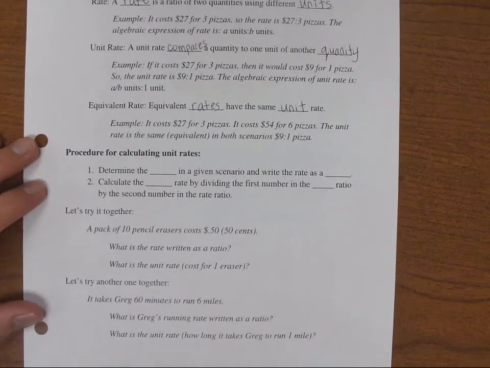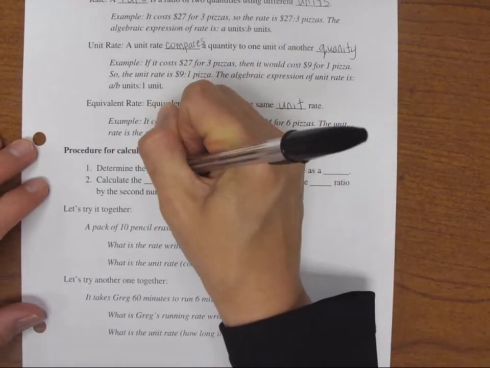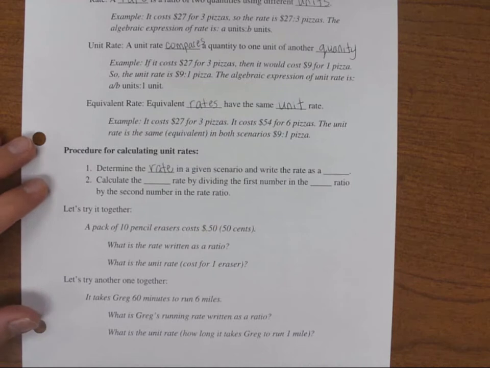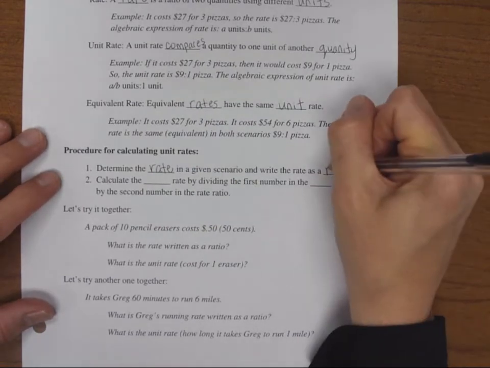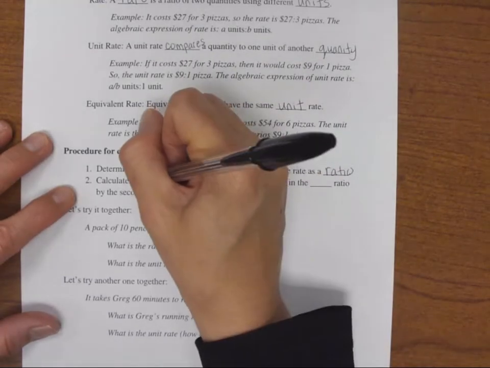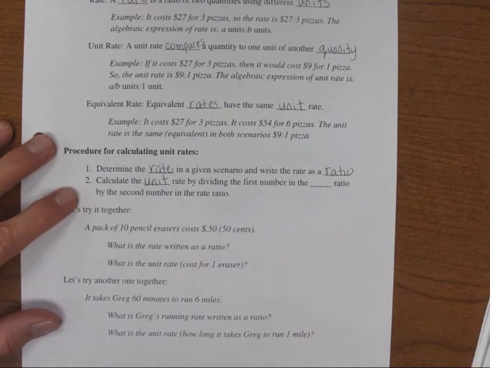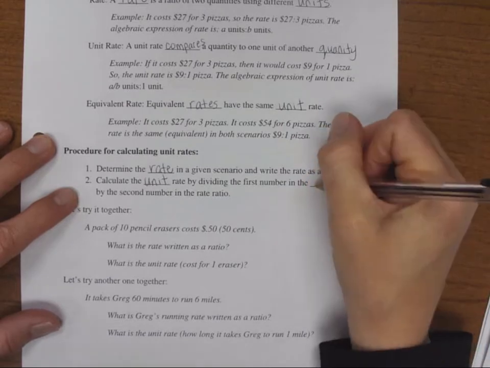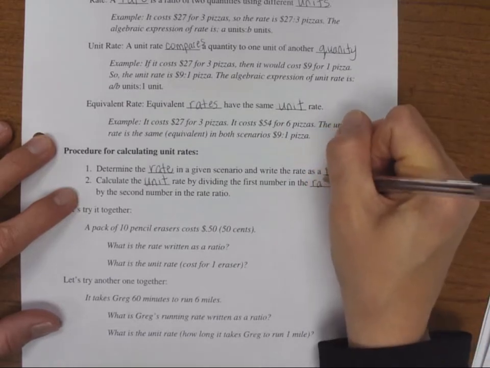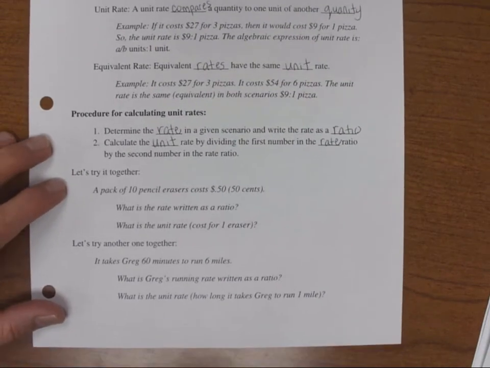So that makes them equivalent. All right. Procedure for calculating unit rates. Number 1, determine the rate in a given scenario and write the rate as a ratio. Number 2, calculate the unit rate by dividing the first number in the rate ratio by the second number in the rate ratio. I think it'll make some more sense to do the examples.